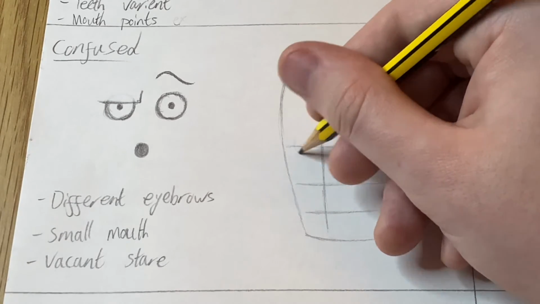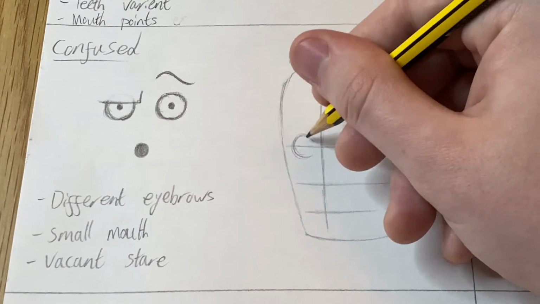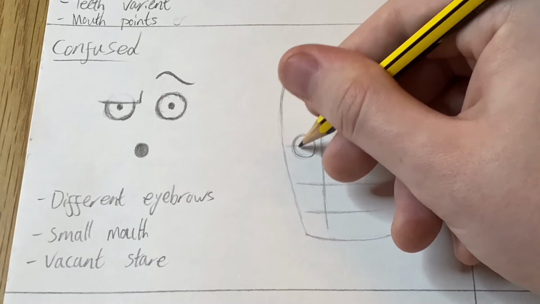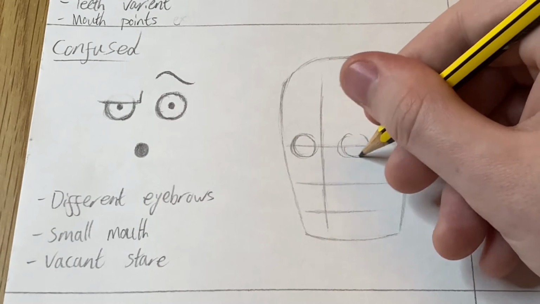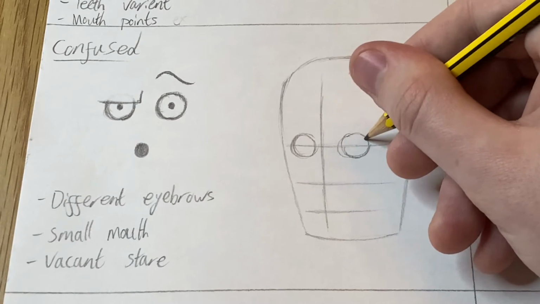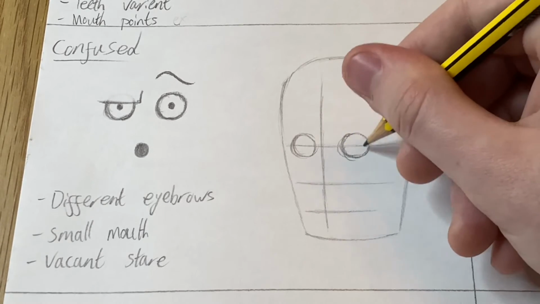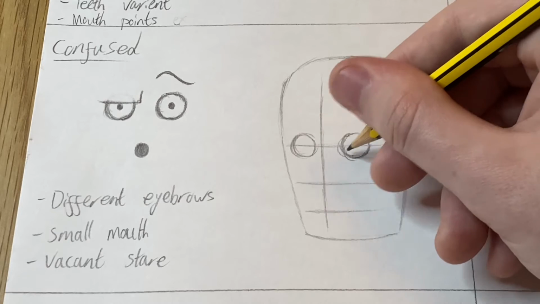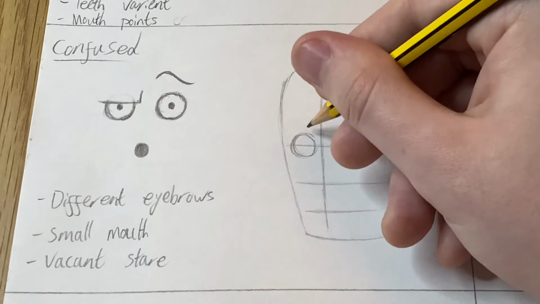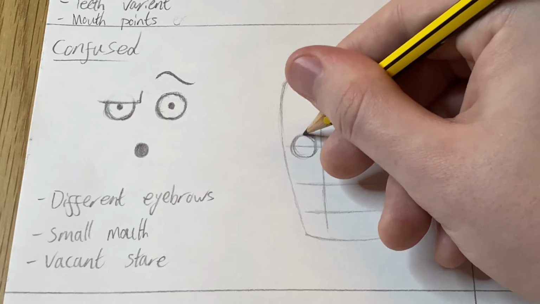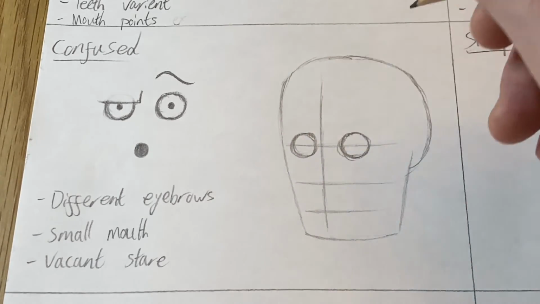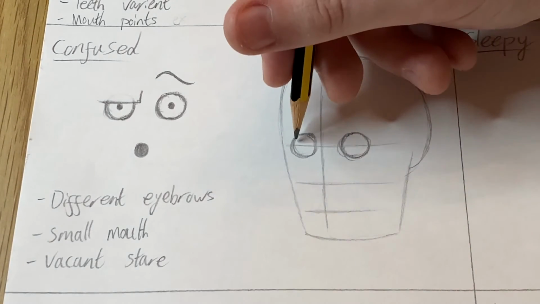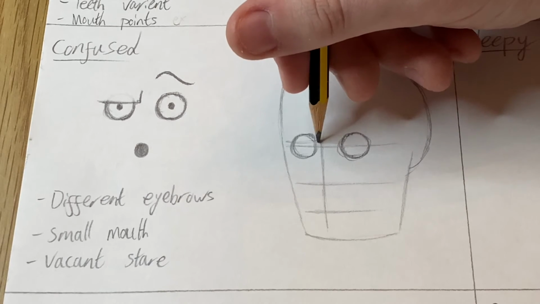And then on the face, we're going to add in that confusion. Confusion lends itself towards a tilted head as well, if you did want it. The more tilted, almost like a monkey scratching its head, that cliche look of confusion. So if you wanted, you can add in that tilted head. But for a straight head, we'll just add in those points that we did.